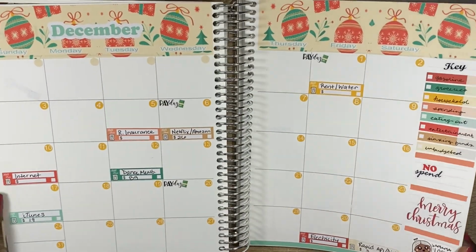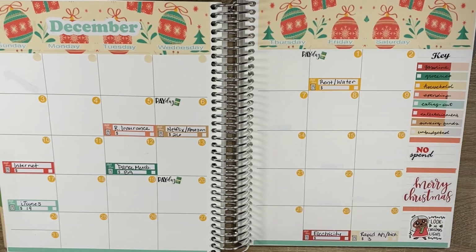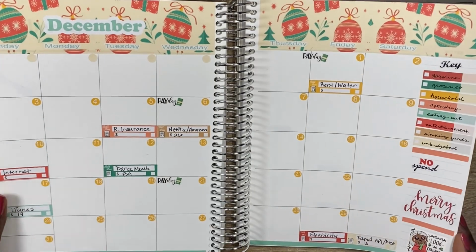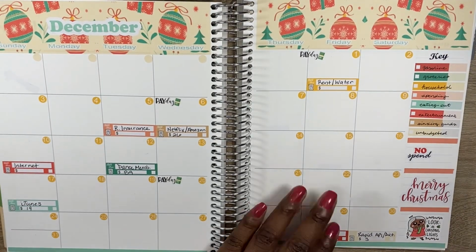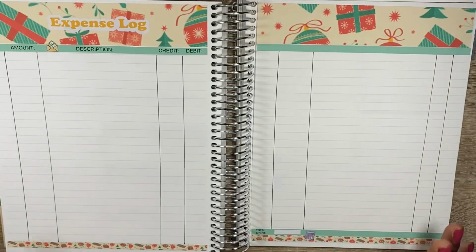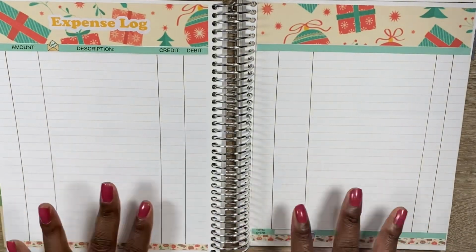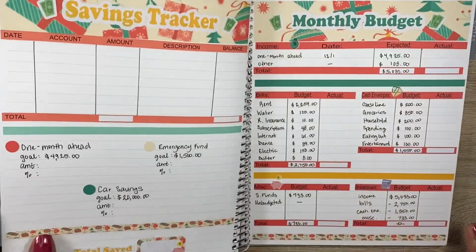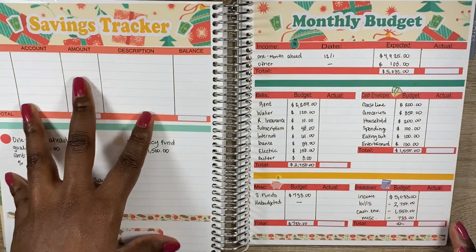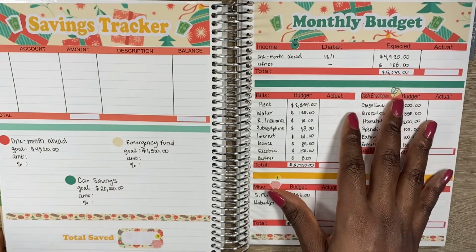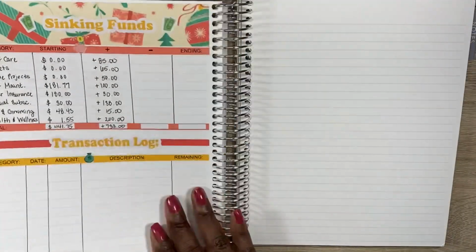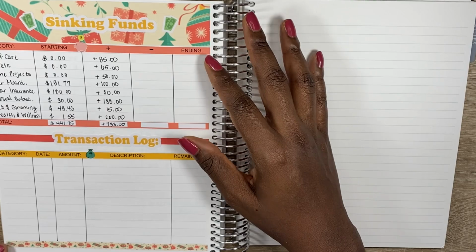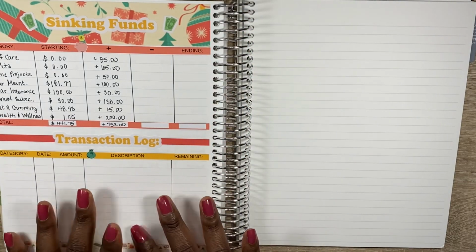Just to give a quick flip through, this is the calendar view, and we have my expense log set up. This is where I'll keep track of the cash envelopes expenses. Now we have my savings tracker with the monthly budget, followed by my sinking funds and the transaction log for the sinking funds.